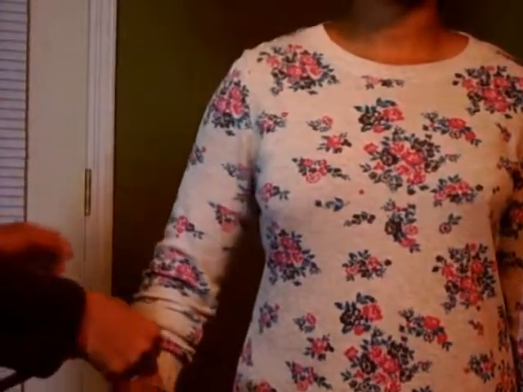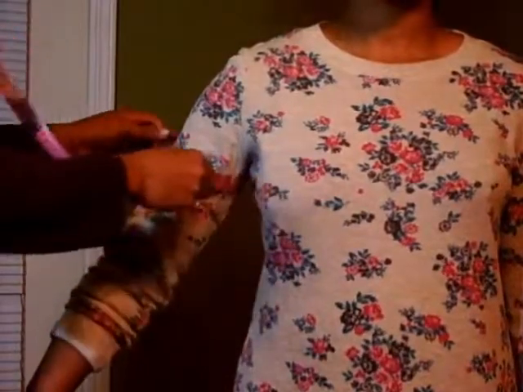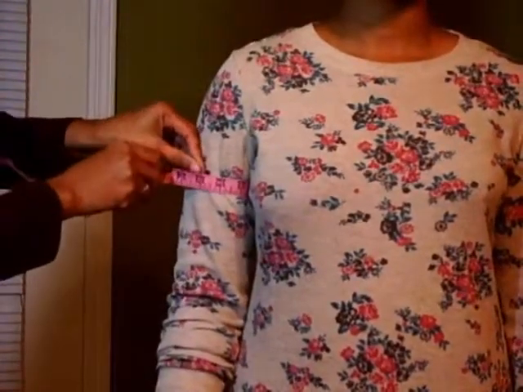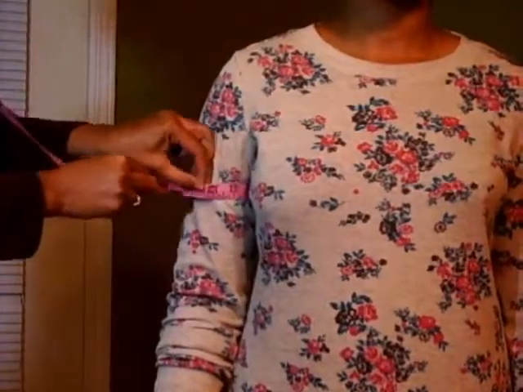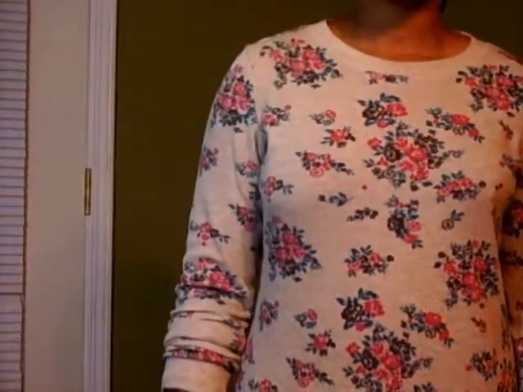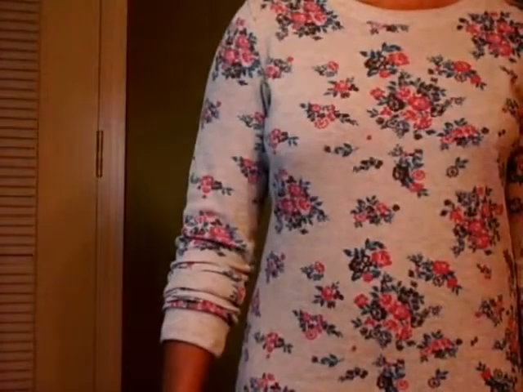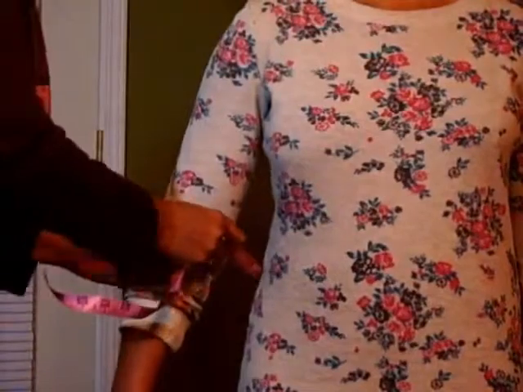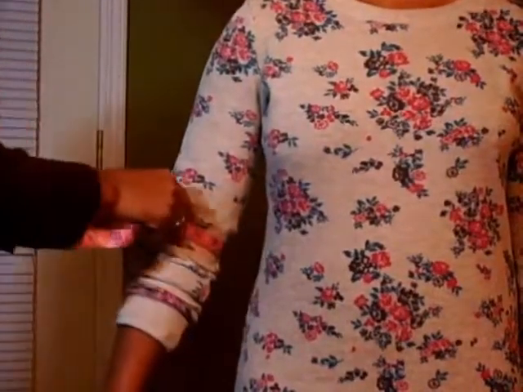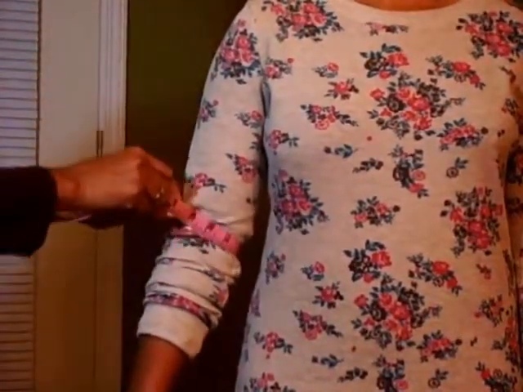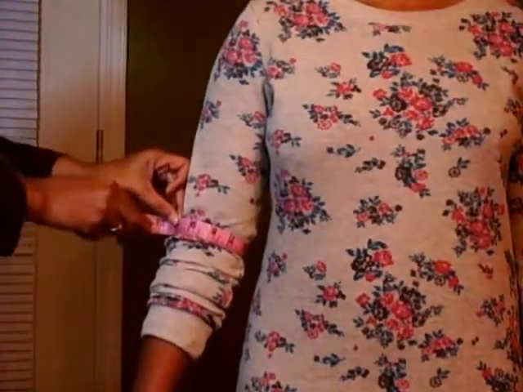Bicep. Measure the fullest part of your upper arm. Elbow. Measure at the bend of the elbow. Wrist. Measure at the base of the arm where it meets the hand at the bone.